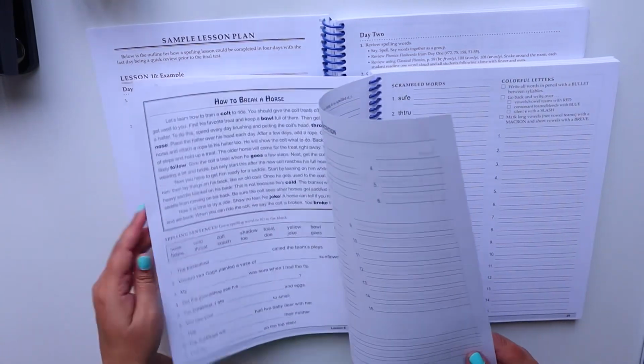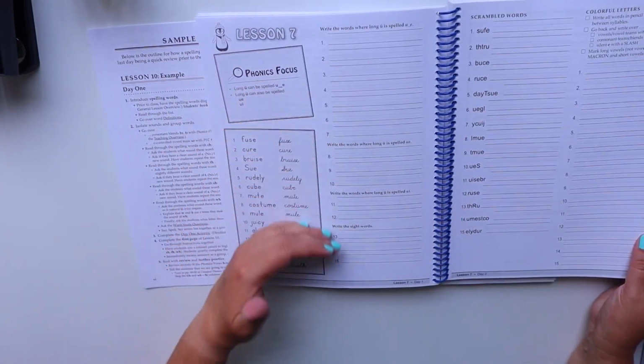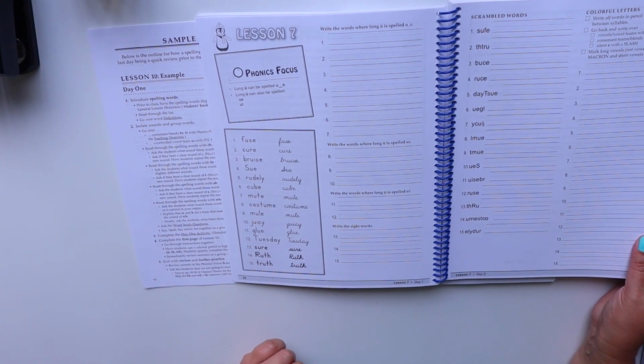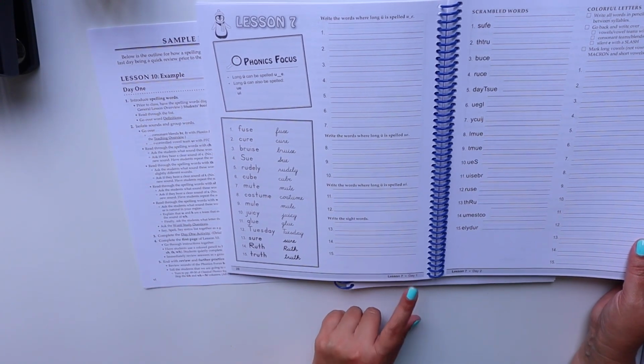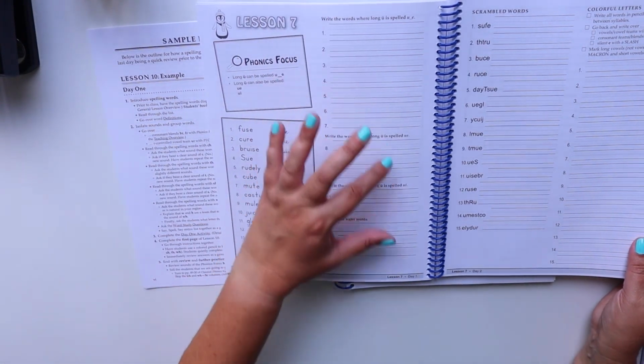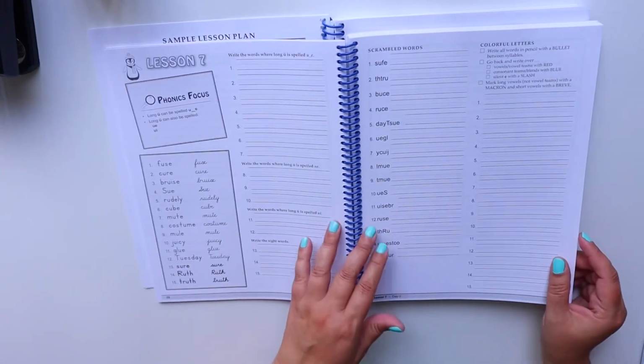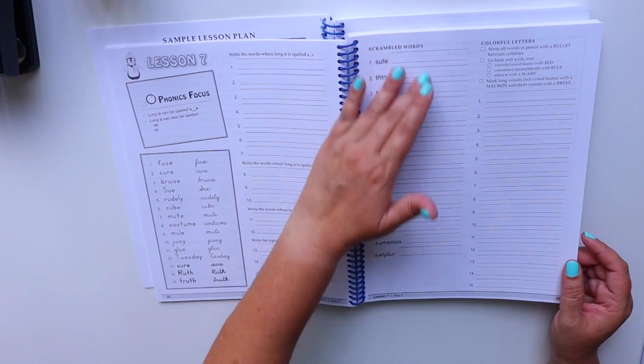Let's see. Lesson 7 here. You have the first day here, and then your kid will know because it has day 1 written in here, and they have the space for everything that they're going to be doing for that day. Then you have day 2, the space here.